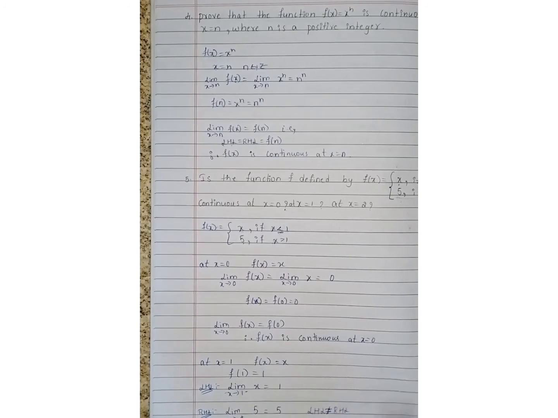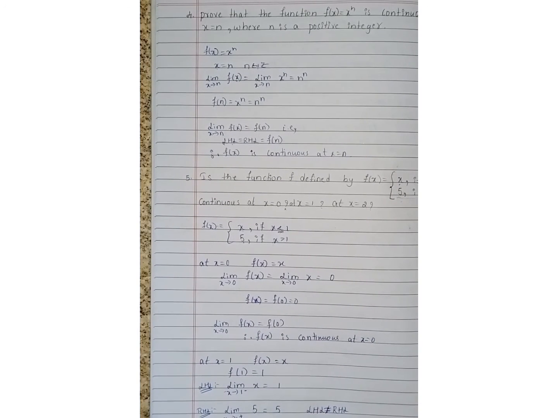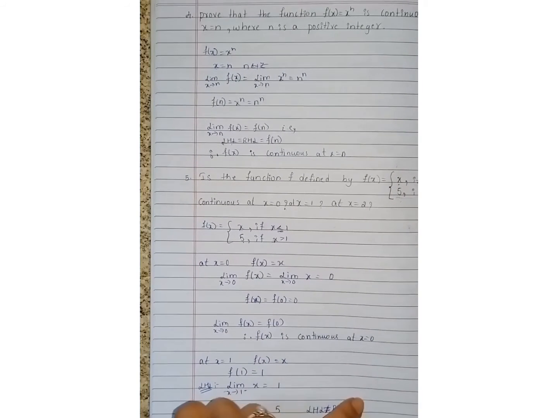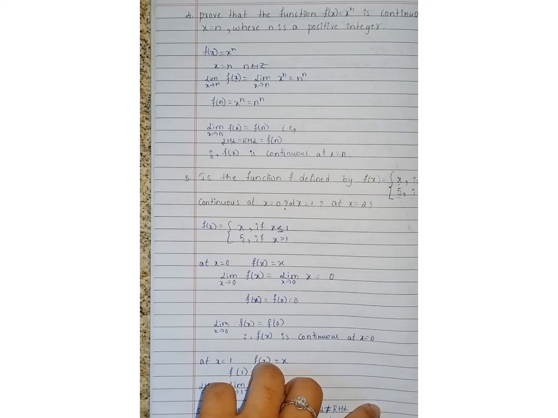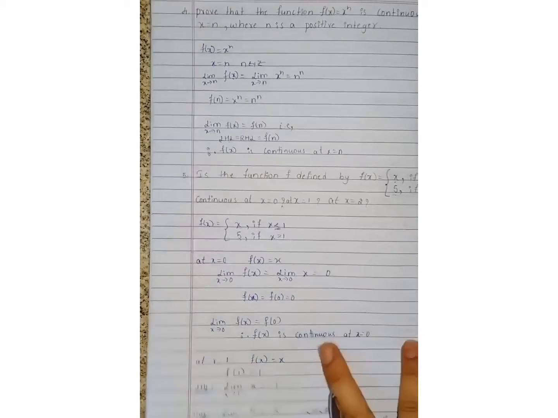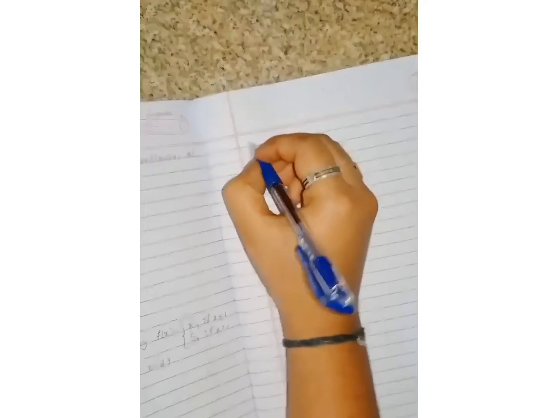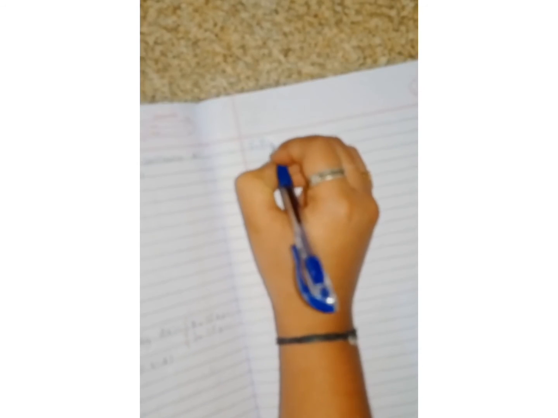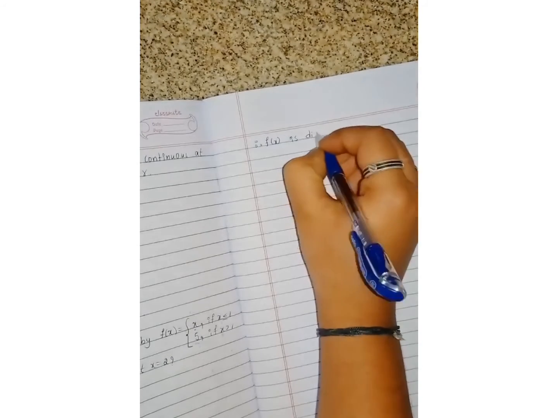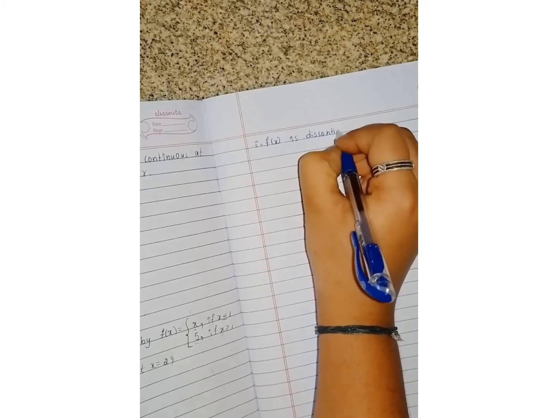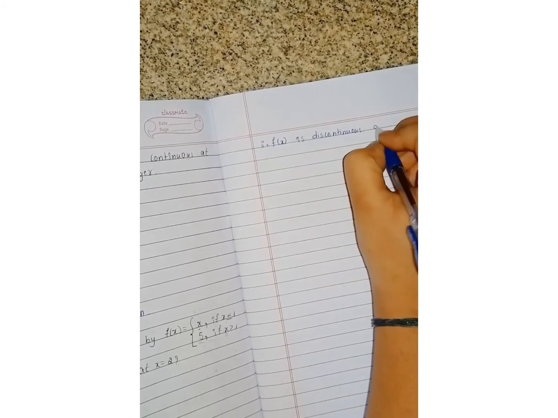Okay, at 1, the limit does not exist. So, we can say the function is discontinuous at x is equal to 1.